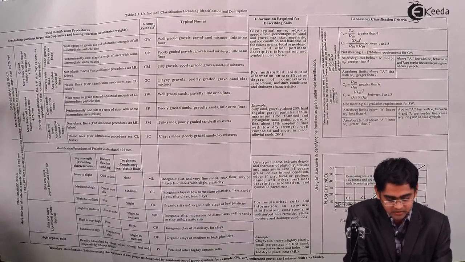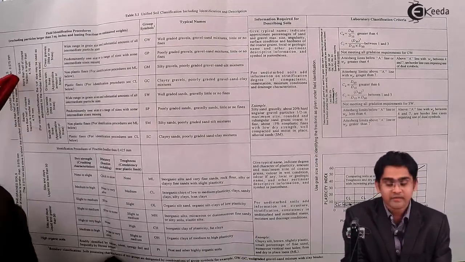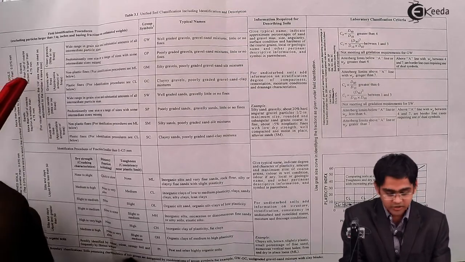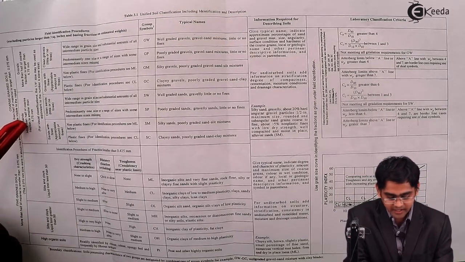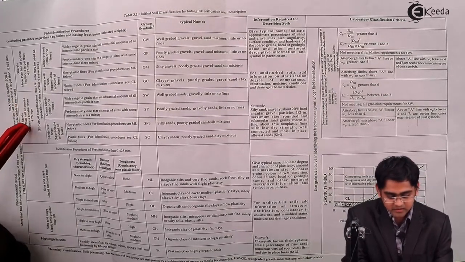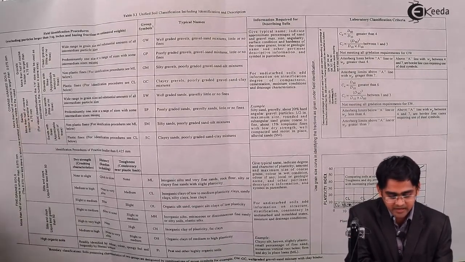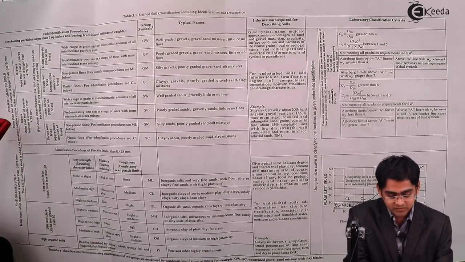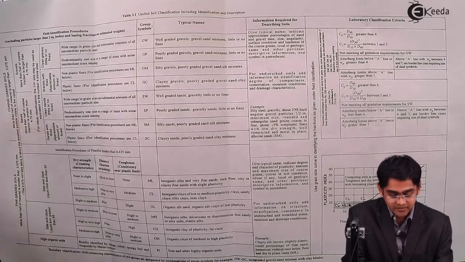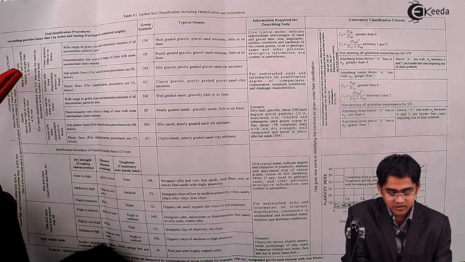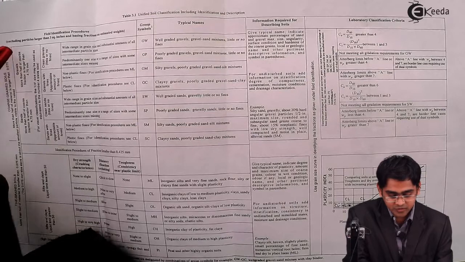If the soil is coarse-grained, then it can be either sand or gravel. For classifying sand and gravel, you need to take the 4.75 mm sieve. If more than half of the coarse-grained fraction is smaller than this size, that means the size is in between 4.75 mm and 75 micron, if it is less than 50% retained, then you have sands.